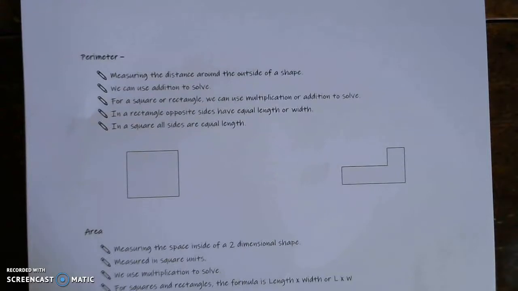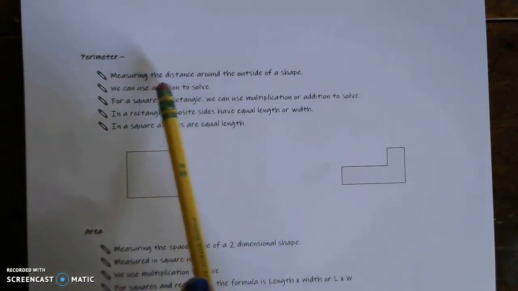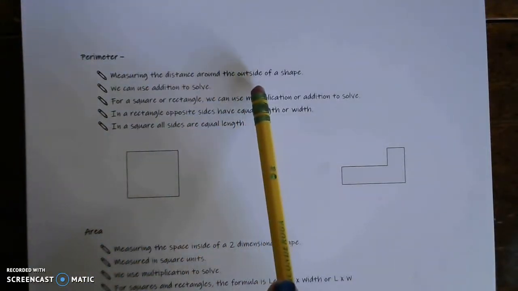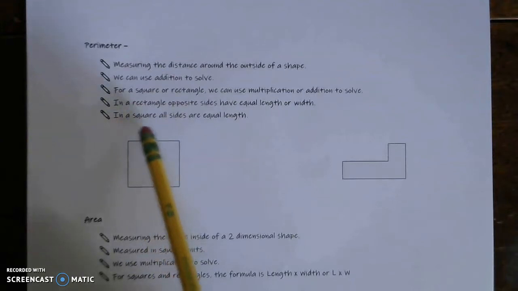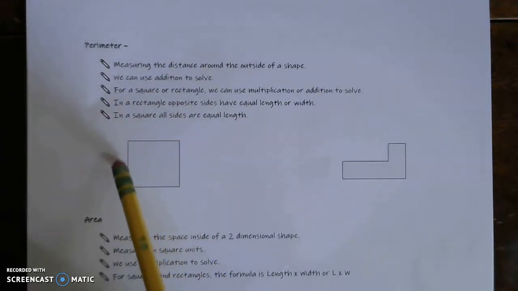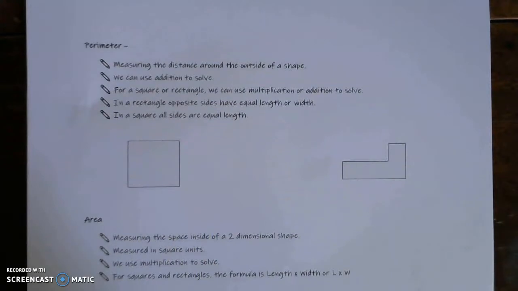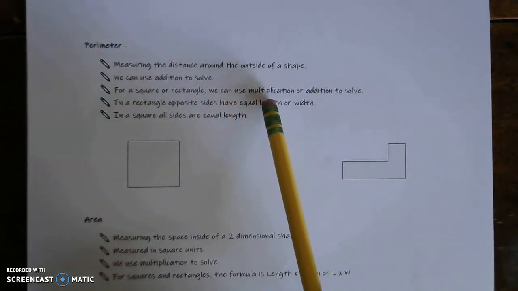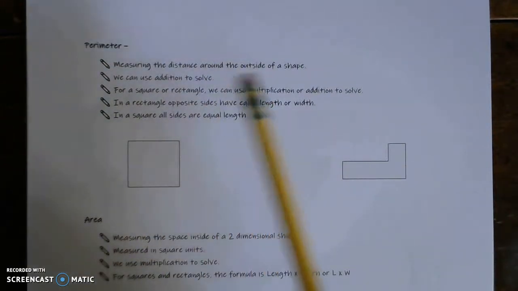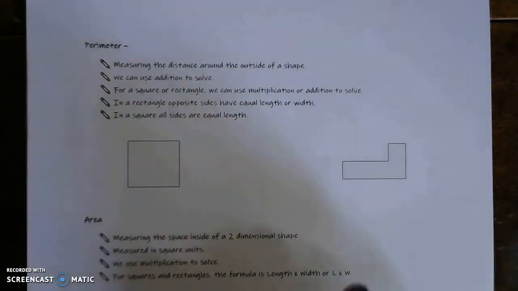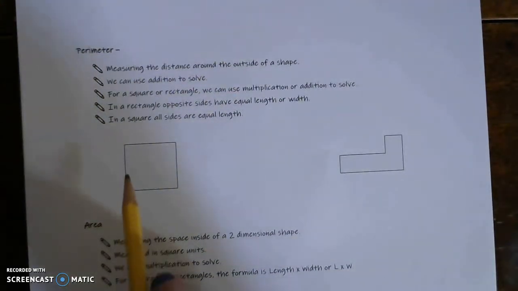We learned that yesterday. So perimeter is measuring the distance around the outside of a shape. So we're using addition to solve. We're adding all the sides of the shape. Now, for a square or a rectangle, you technically could use multiplication or addition. You can use multiplication. So let's just do a quick example.